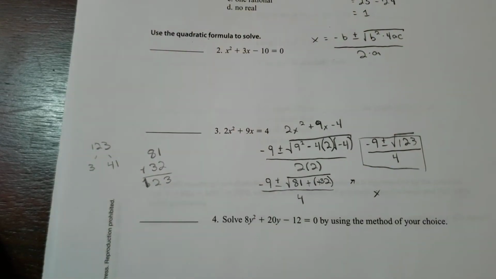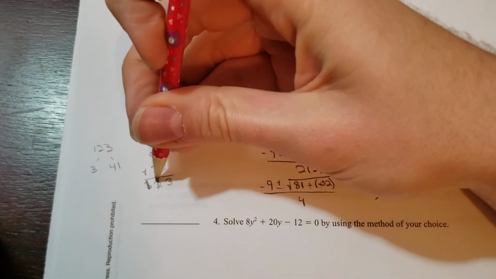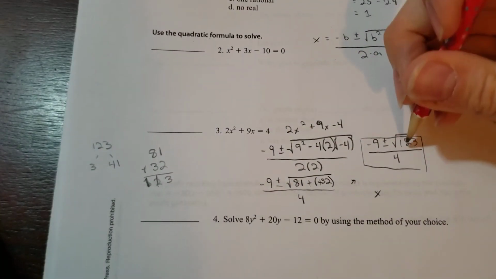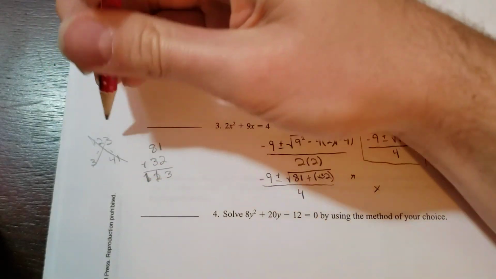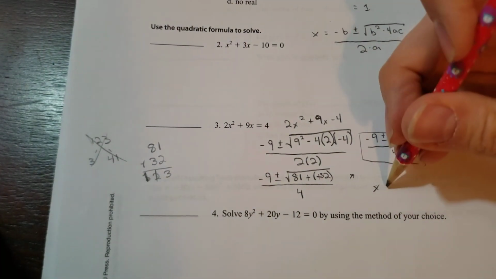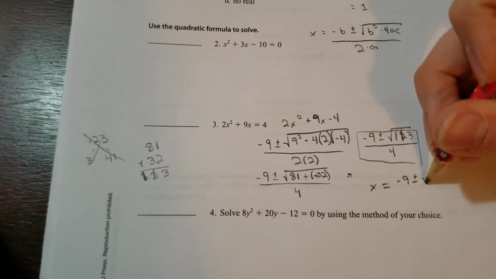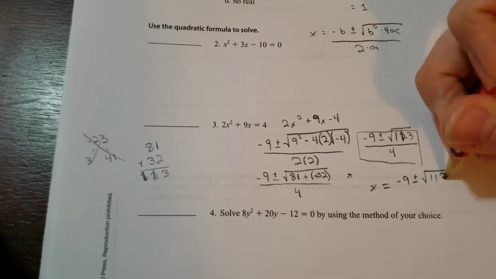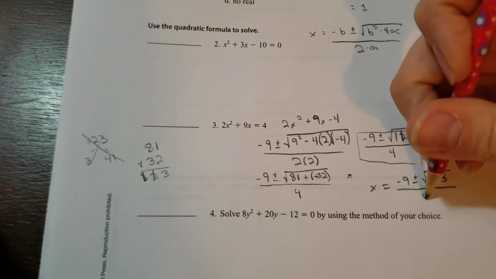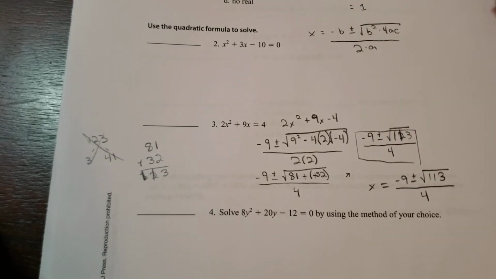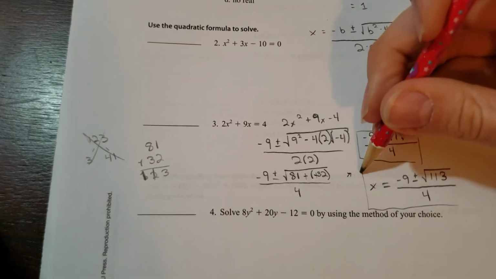Oh, I did that wrong. I'm sorry. That should be 113. My bad. But still 113 cannot simplify. So x is going to equal negative 9 plus or minus square root of 113, divided by 4. I added incorrectly, forgive me. And this is our answer.